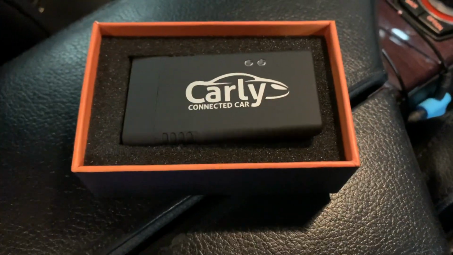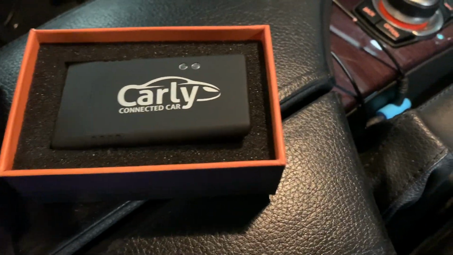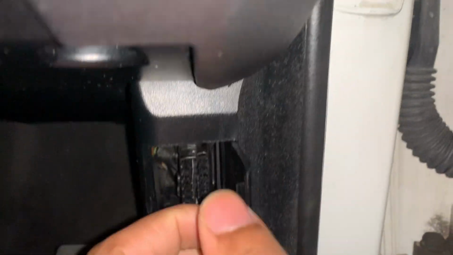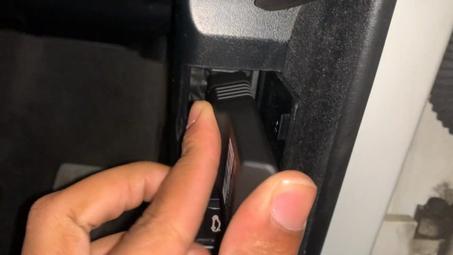First of all, you want to slide the box out. There we go. Now get this here, and this will connect into the OBD port. If you look here where the boot ejector seat button is, let me get some light for you. So here is where you get the OBD port. You open it out like that, get the device and plug it right in. There we go, you can even see it.